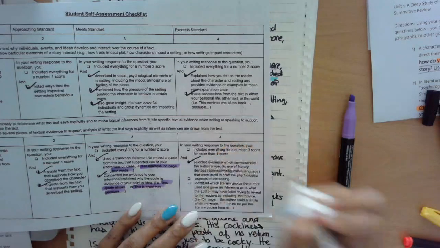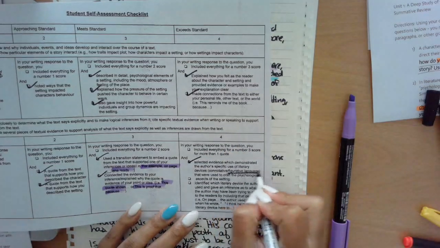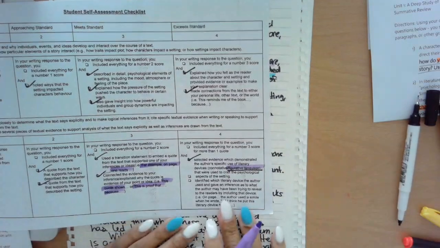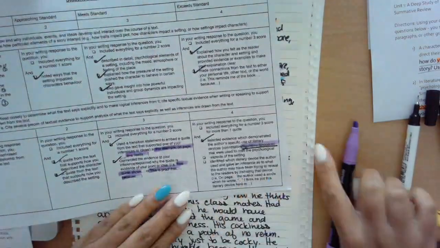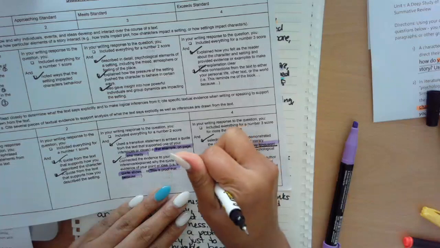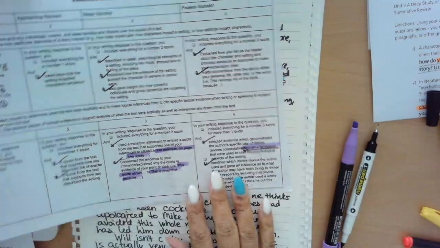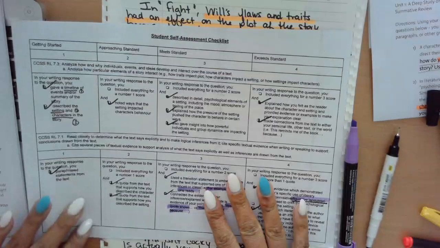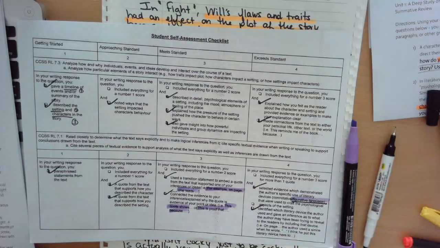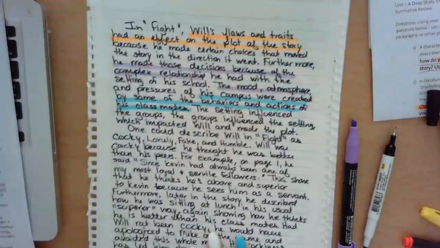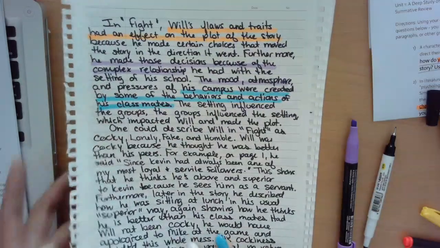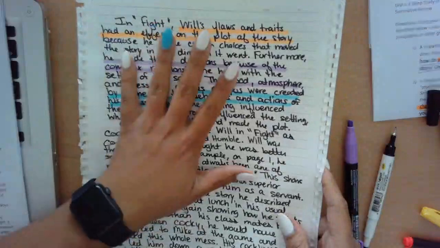I selected evidence that used figurative language. Remember, I talked about the metaphor and the imagery. And I identified which one he used and why the author used it. So that's how I would do it if I was to write an essay. I wouldn't do two different essays. I would do one essay and I would do everything in that one essay. So I would answer both questions with one paper.